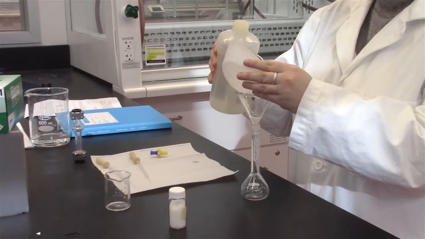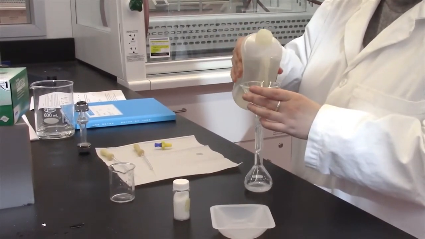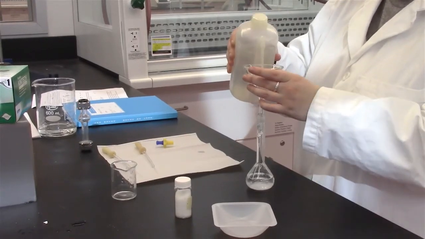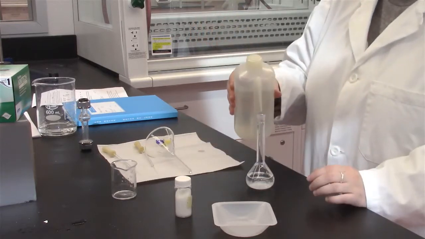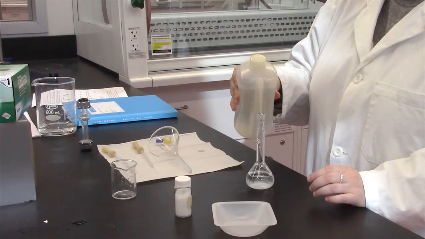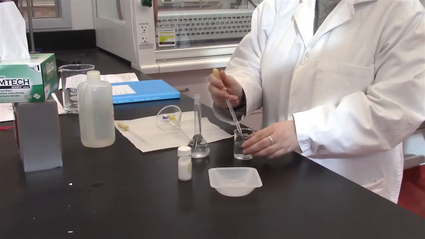Rinse the weighing tray and funnel using deionized water. Using deionized water, fill the volumetric flask to its midpoint. Fill the volumetric flask to the line with a glass pipette.